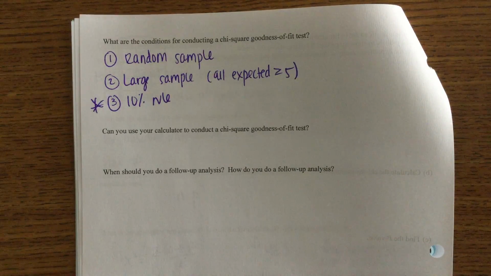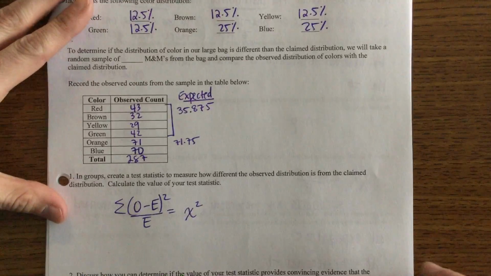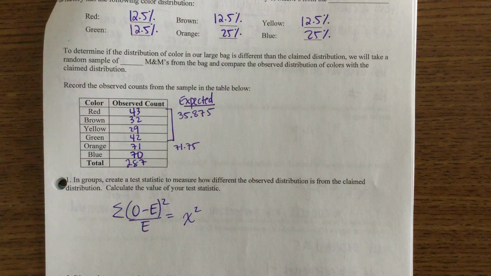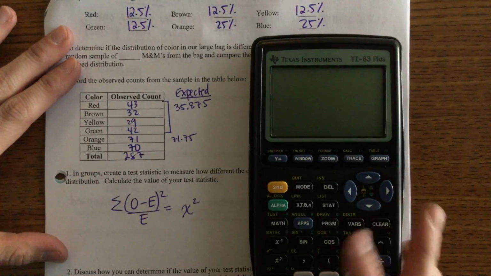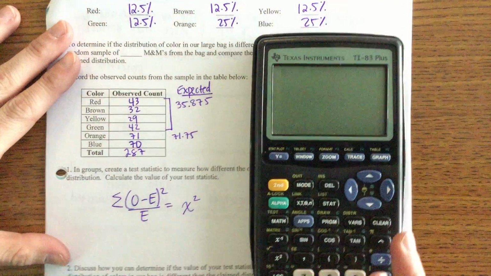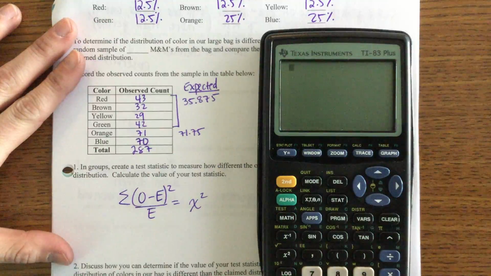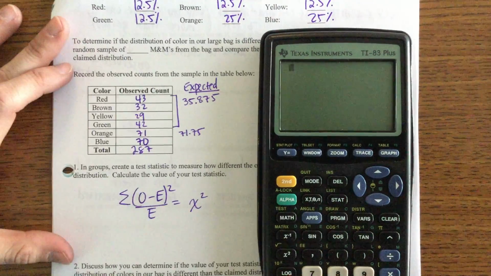Okay. Real quick, we're going to calculate our test statistic for the M&M example. And then we'll do a full test Wednesday when we come back to these notes. So take out a calculator. Okay, here's what you're going to do.